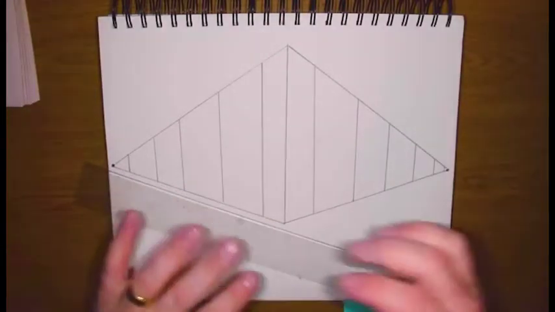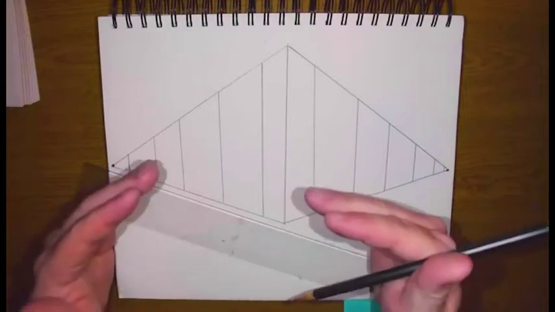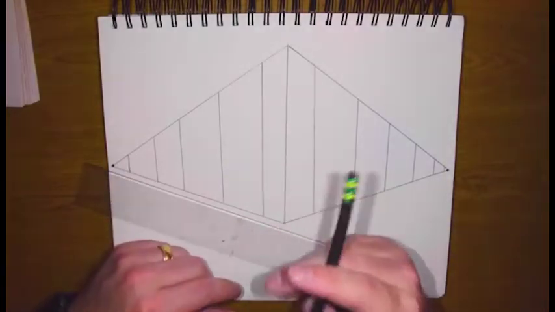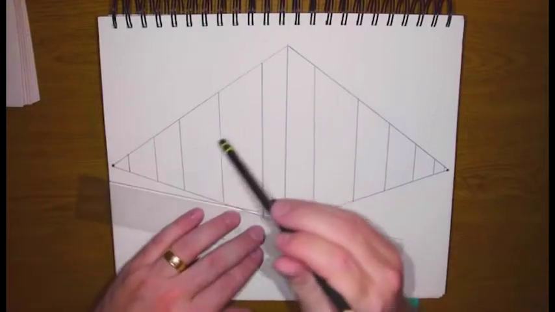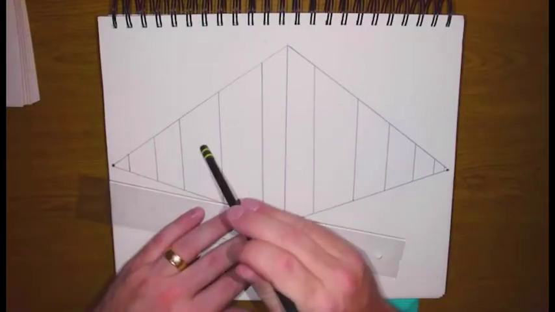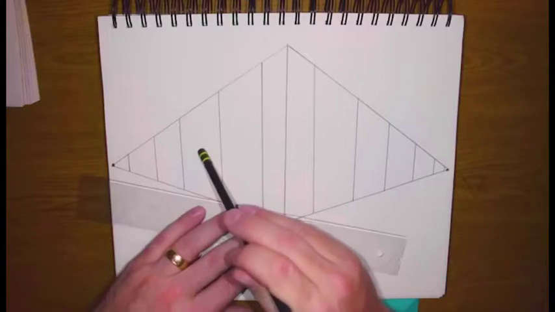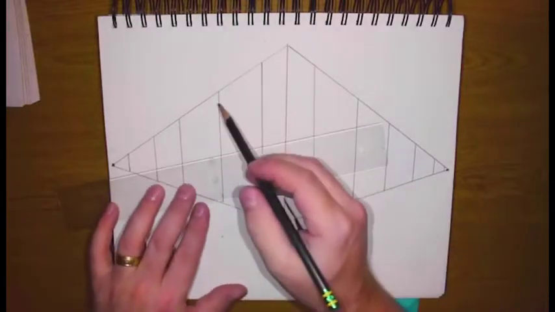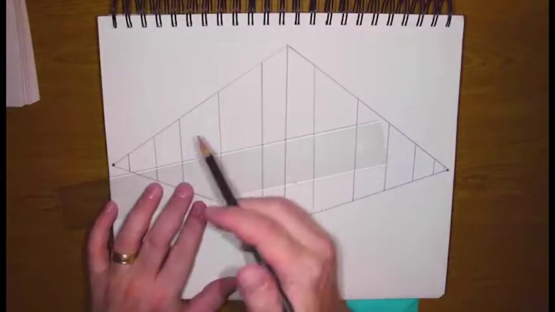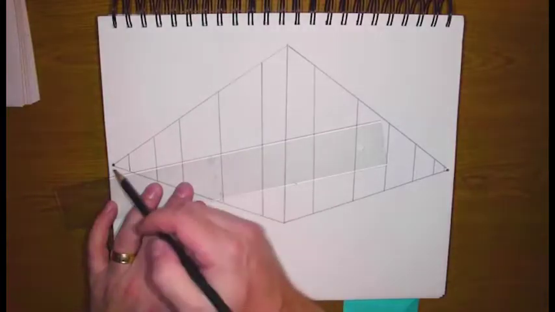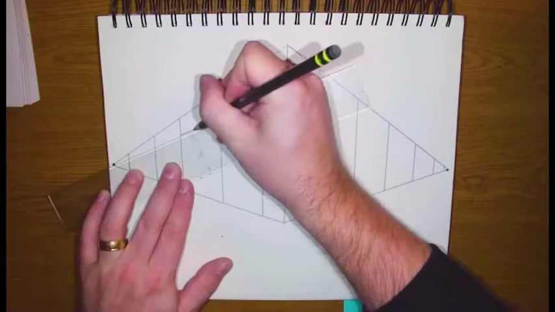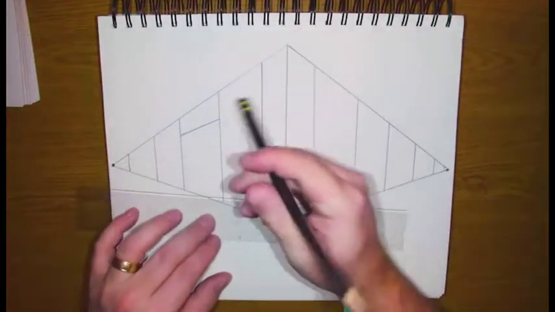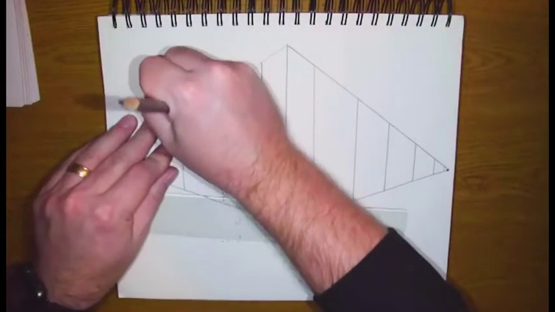Now I'm going to show you how to raise them and lower them. Raise buildings up, lower buildings down. Let's lower a building down first. Let's say I wanted to lower down this building right here. Since it's on the left side of my page, the top of the building connects to the left vanishing point. So I'm going to make a new, lower top. I'm going to erase the old top.